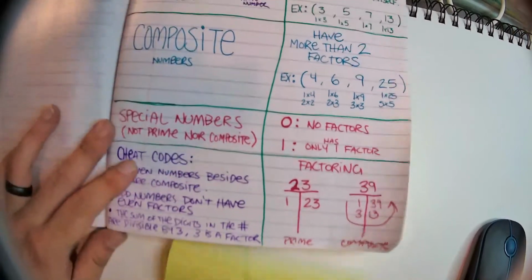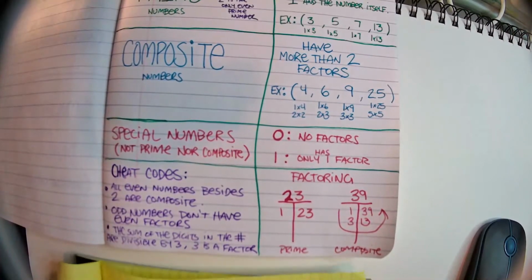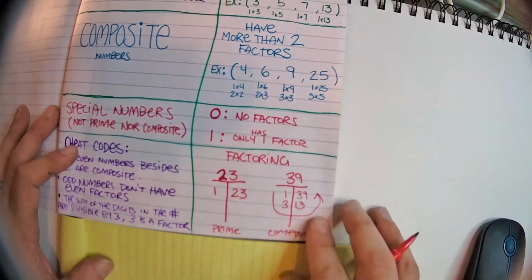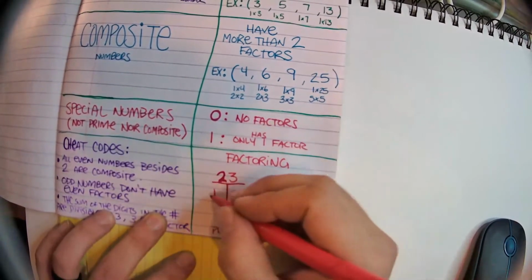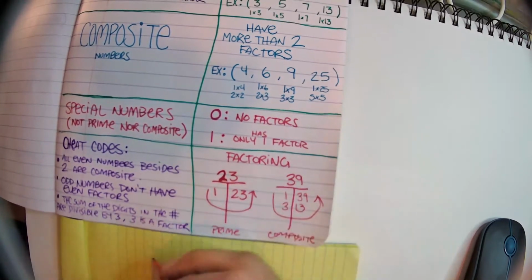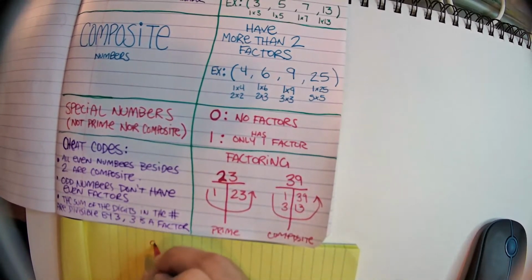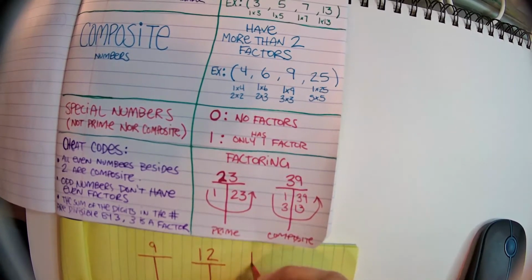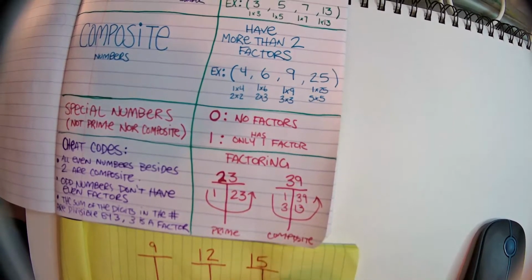We're going to get into a little bonus time here because I do want to do some examples and I want y'all to get confident with this, all right? It's kind of what I call catching them all. So bonus time, we're going to catch them all. Let's just pick some random numbers. Let's pick 9, 12, 15, and 17.